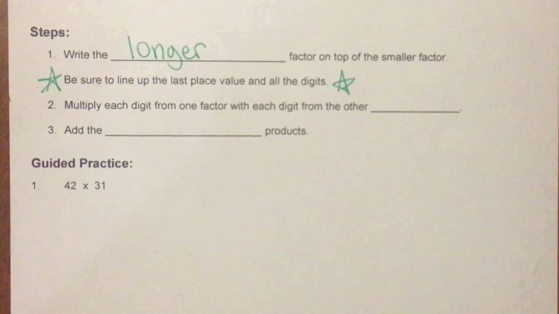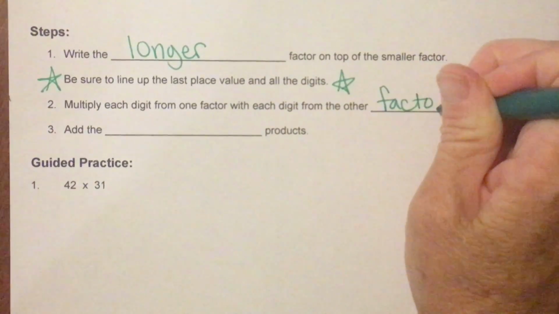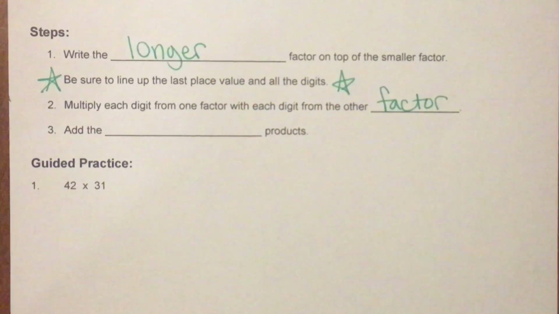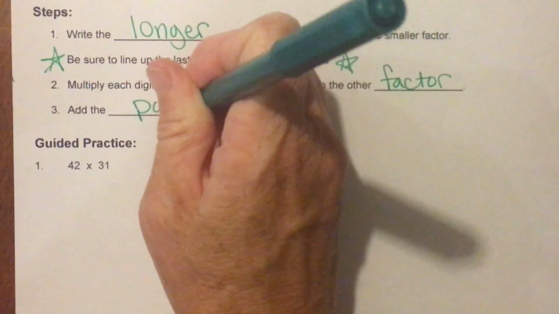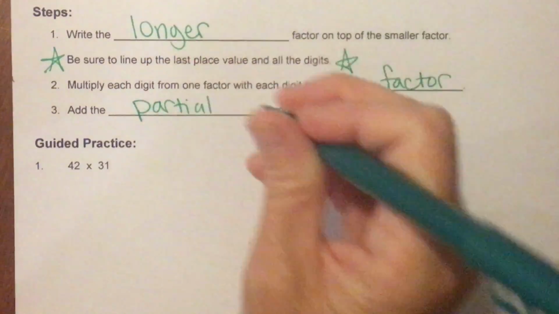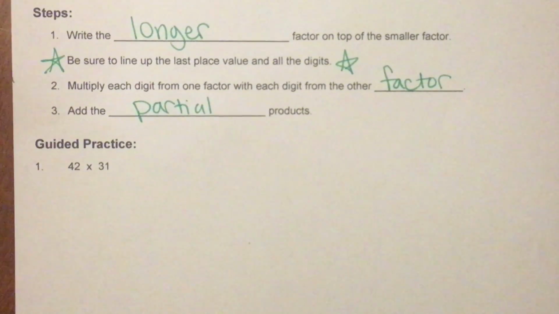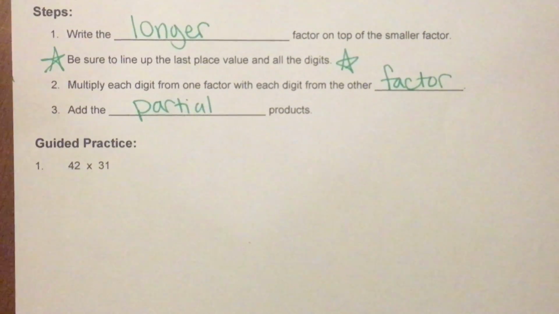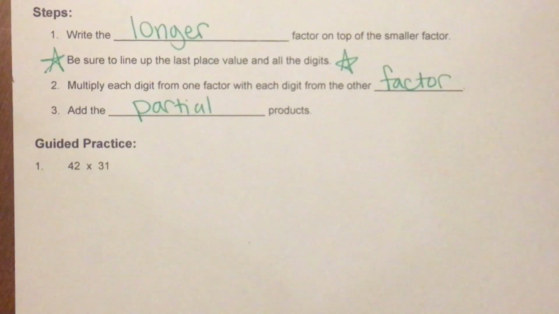Okay, number 2 is we're going to multiply each digit from one factor with each digit from the other factor. That one sounds a little confusing, but when you see it happen, it'll make a little more sense. And then step 3 is we're going to add the partial products. Okay, so again, this is a lesson that you have not learned. In 4th grade, you learned how to multiply using the area model. This is a whole new strategy.